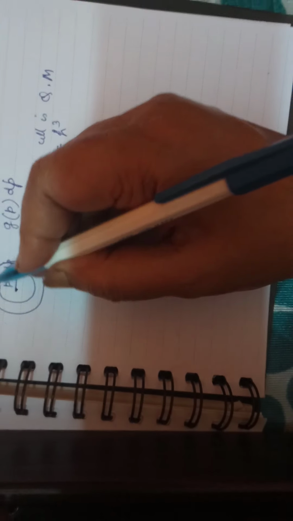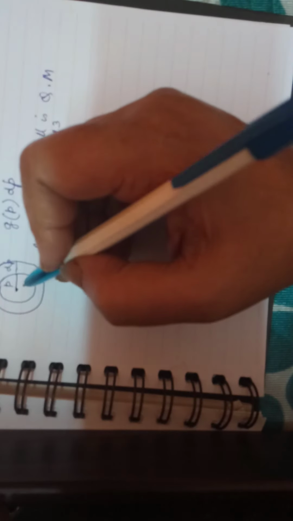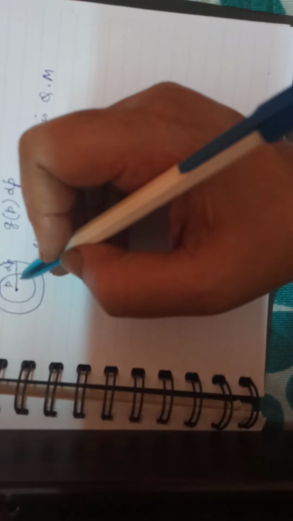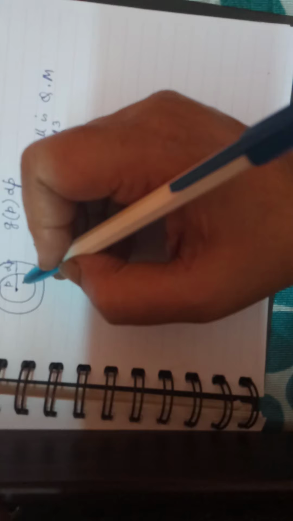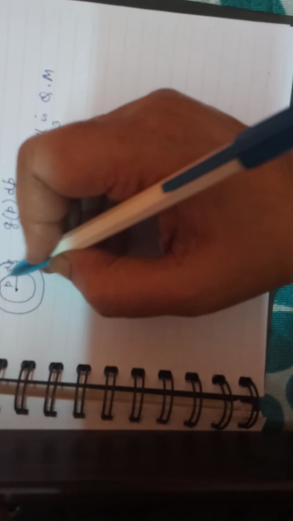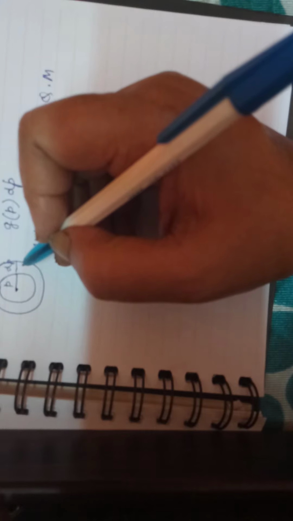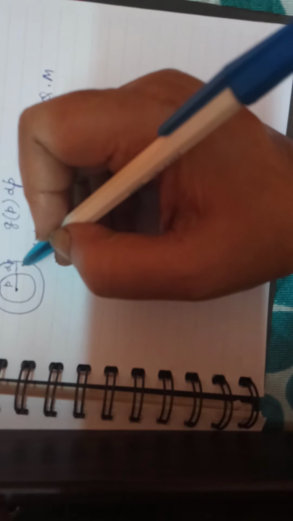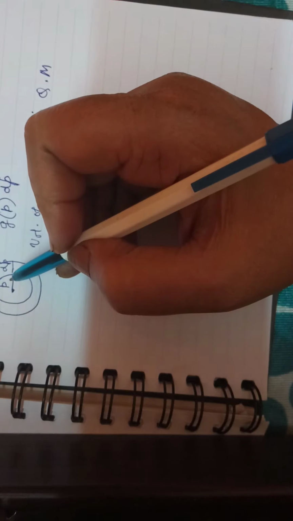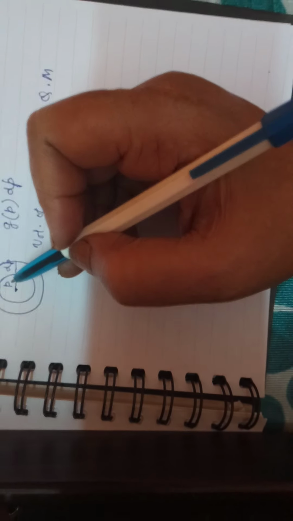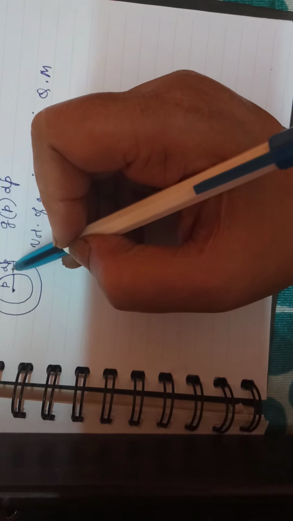And what is the volume of this spherical shell? The volume of this spherical shell will be 4 pi p square dp, into V. All right. So how do you find out the area? Area is circumference into thickness.